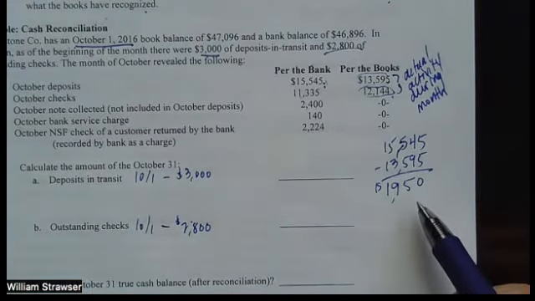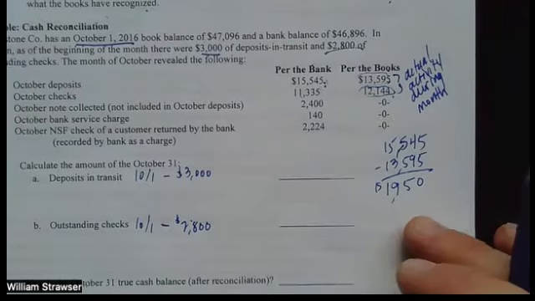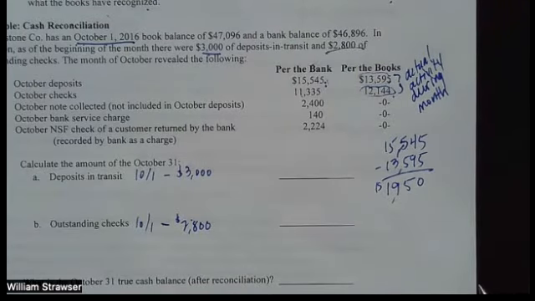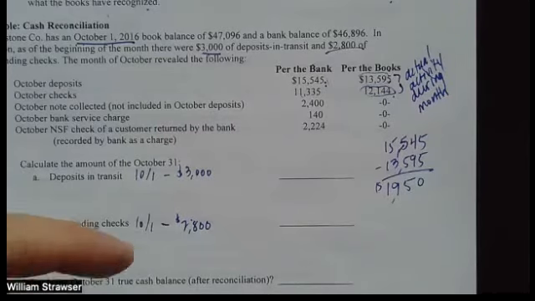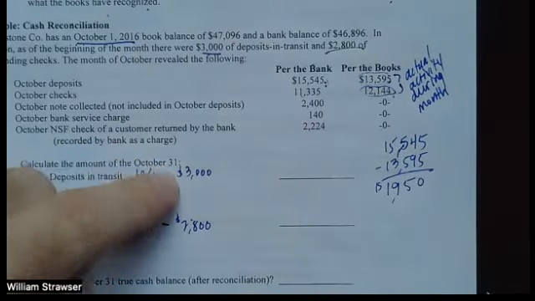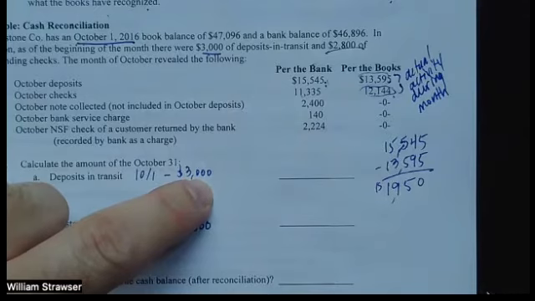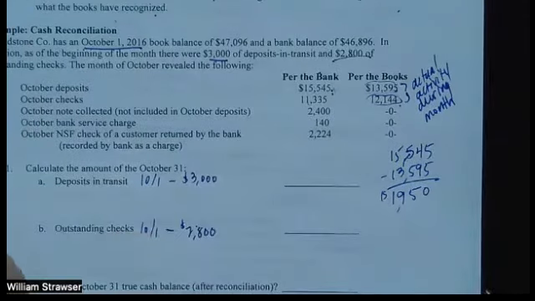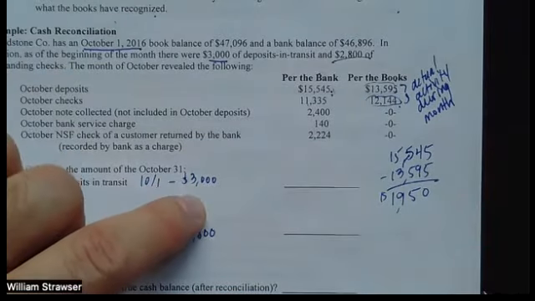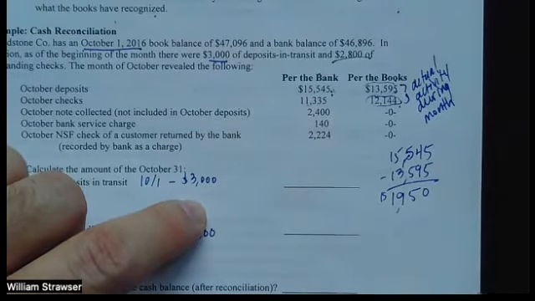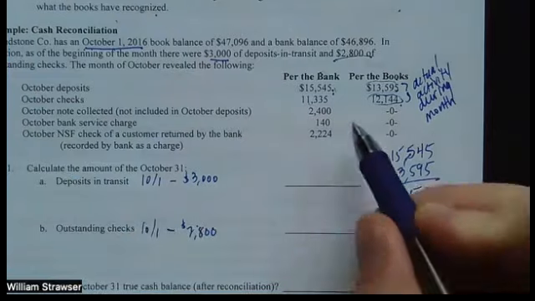So now what I always ask myself is, does that mean that the bank caught up or did the bank fall behind? If they caught up, there should be fewer deposits in transit, because this number shows these are things the bank has not attended to yet. If the bank has fallen behind, that means there's even more deposits in transit. So in this case, they caught up.